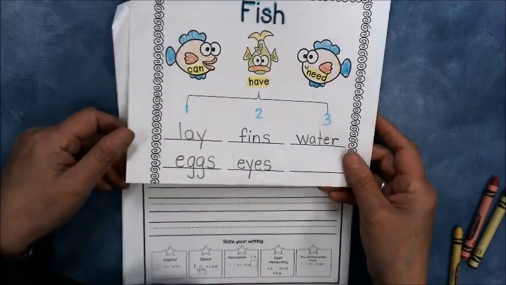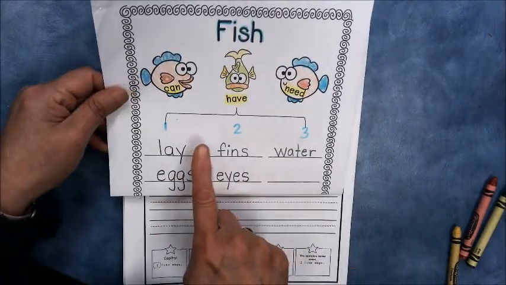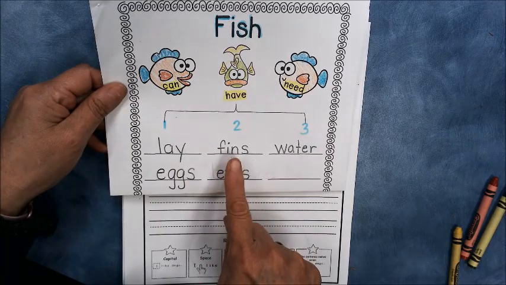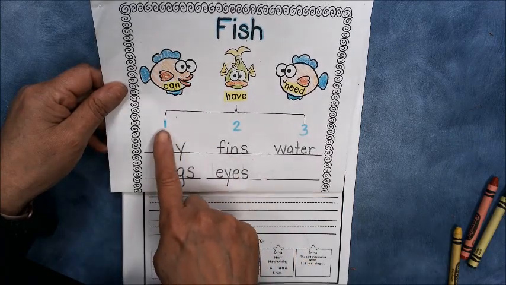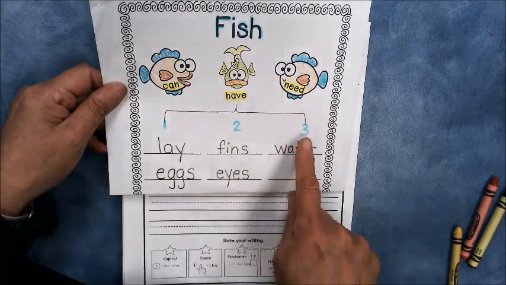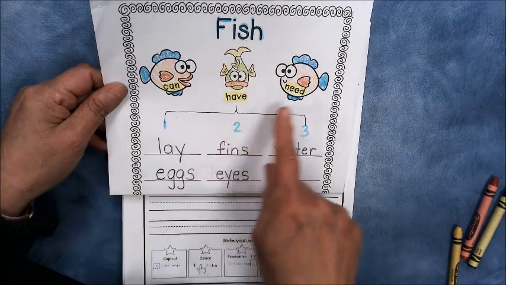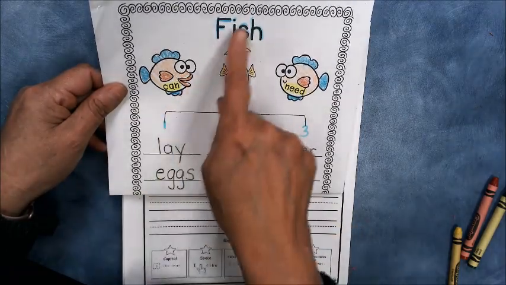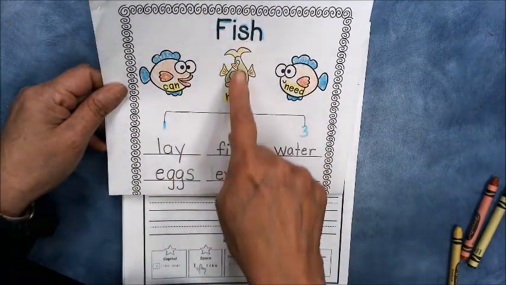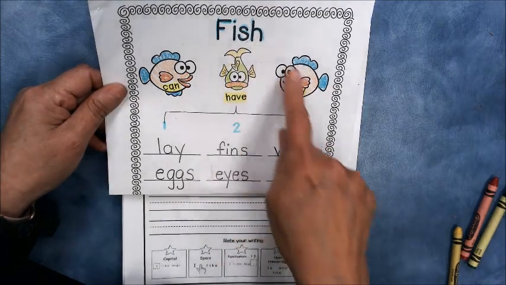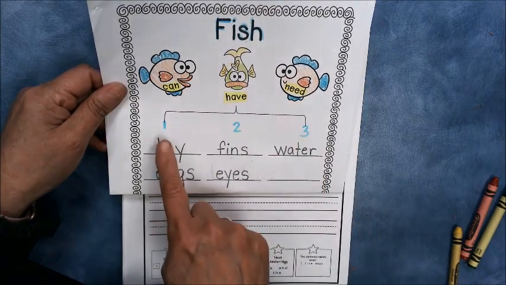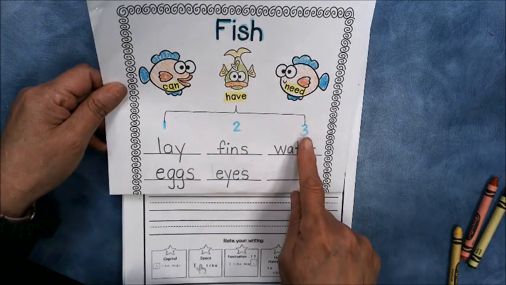I'm all ready to do my writing today. Yesterday, we did our tree map with Zoe. Now, I have put numbers on each one of these little stems of our tree so I could remember that this will be sentence number 1, this will be sentence number 2, and this will be sentence number 3. You can go ahead and add those numbers if it helps you.